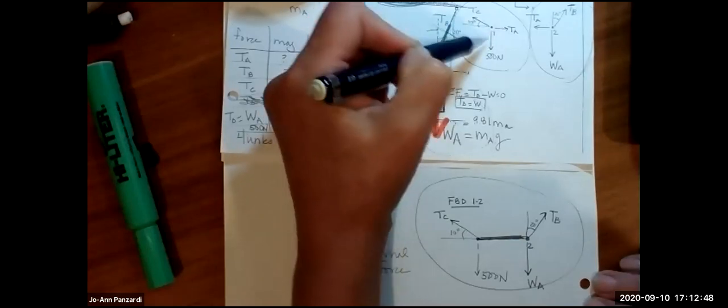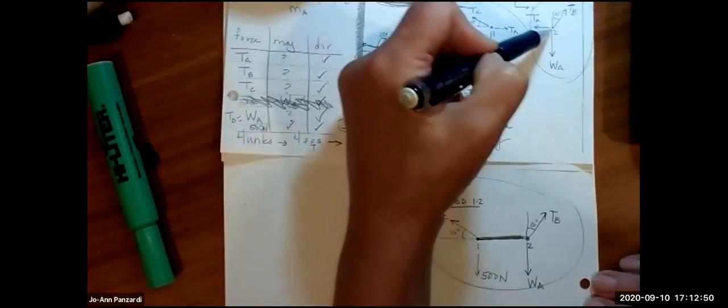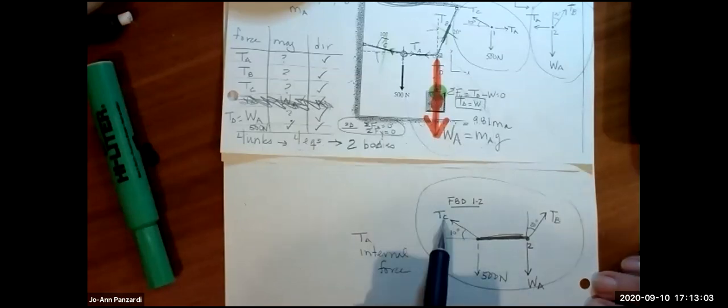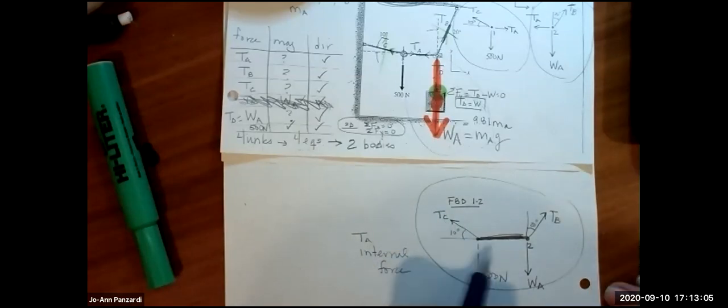Because they're all concurrent forces. Same thing at 2. 2 is only experiencing concurrent forces. We're preventing linear motion. But when we look at this body together with all these forces, this TC can spin point 2. It could cause a rotation.